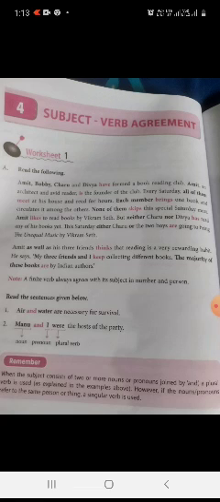Yes, subject verb agreement. You have already studied it in class 8. What is subject verb agreement? So its name itself tells its definition. Subject verb agreement means in this chapter we come to know how our subject agrees with verb, or in other words we can say how our verb agrees with subject. So in a nutshell we can say in this chapter we learn to make subject and verb agree with each other.